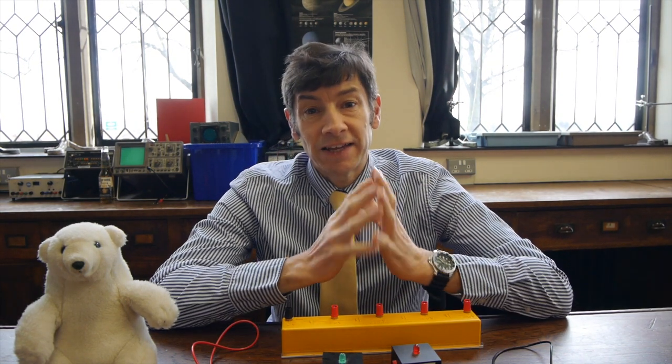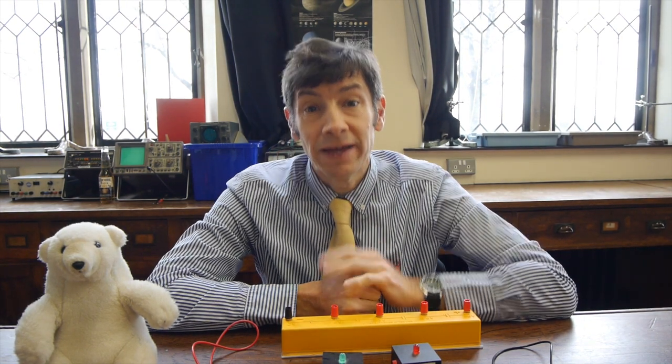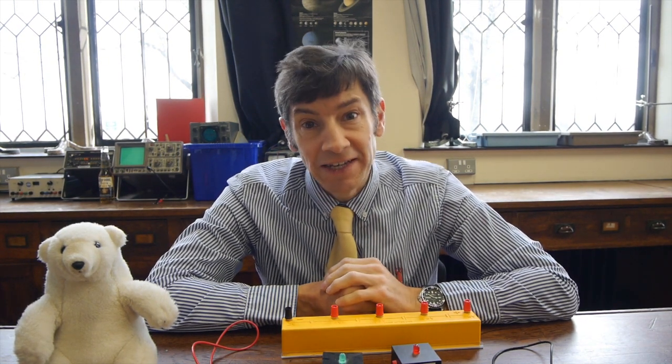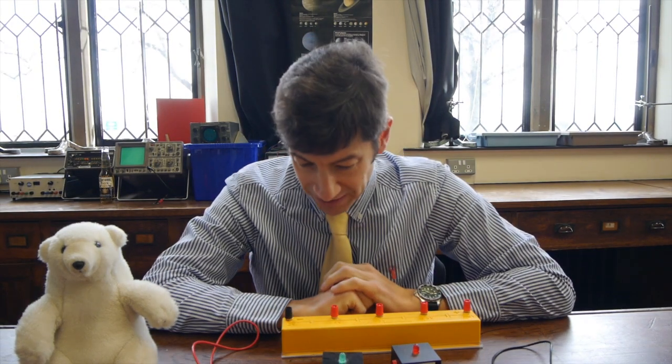So today's lesson is one of the required practicals in the lower sixth, and it's measuring Planck's constant using LEDs. We spoke a little bit about this last time, but never got a chance to do the practical.